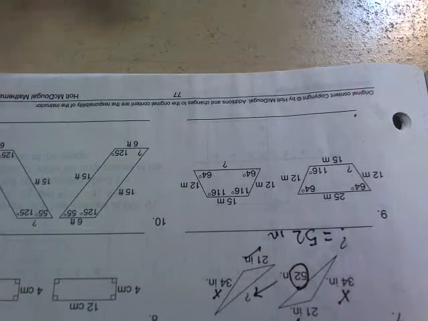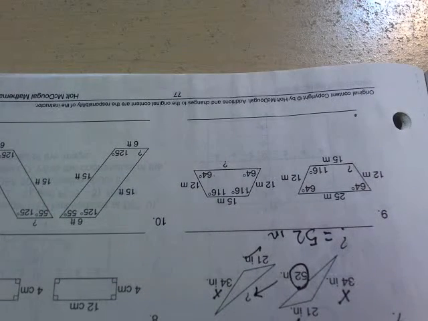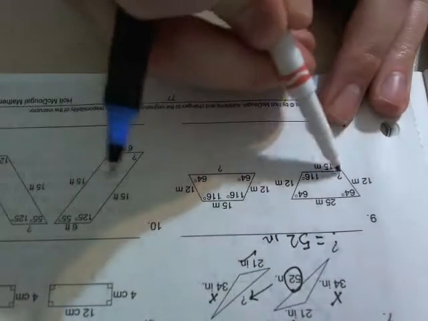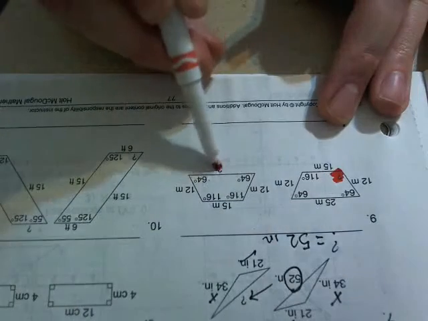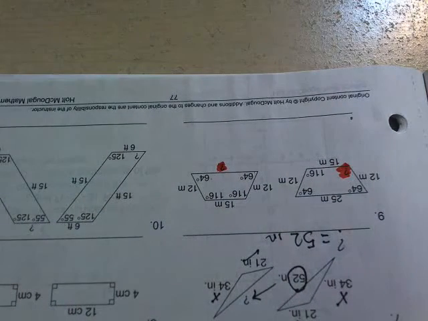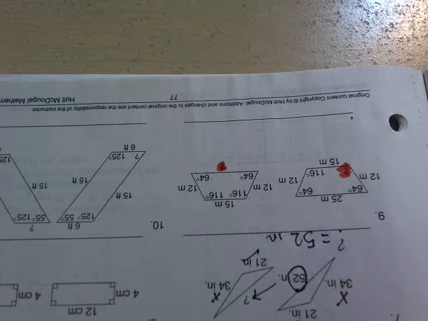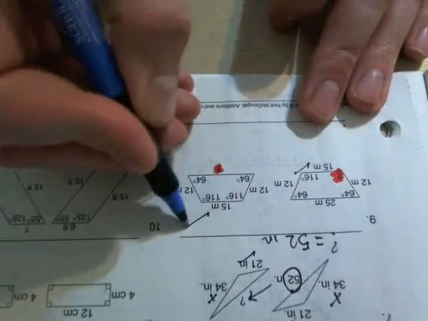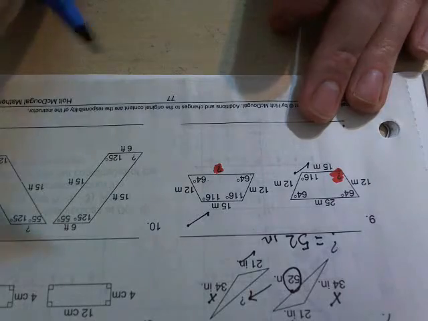As we go look at question number 9, they're looking for an angle here on the left side that we're supposed to find, and a side down here on the bottom. Well, let's start with the sides, because we've already done the sides in question 7. We should be pros at this. Taking a look at number 9 here, the trapezoid, we've got a 15 and a 15.